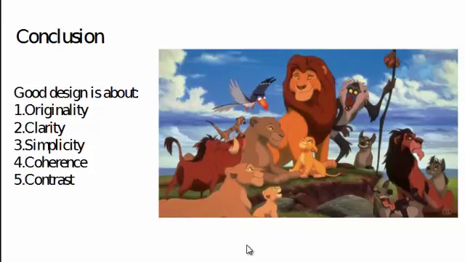So I'd say in conclusion that what we're looking for is first of all clarity. I think I'd put this one first, or possibly even simplicity first. But these are the five things. You want an original design. You don't want it to look derivative. You want it to be clear. You want it to be simple. You want them all to cohere, so they feel like they're all part of one universe, and they should all contrast one another as far as is possible.